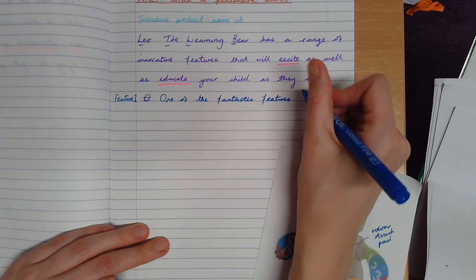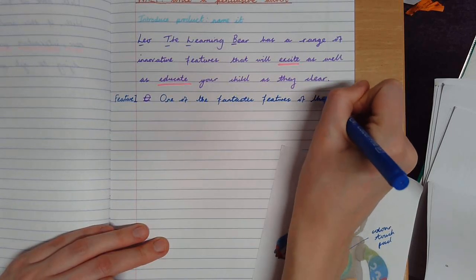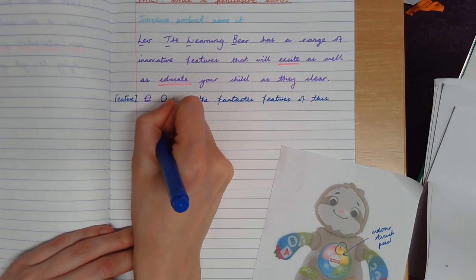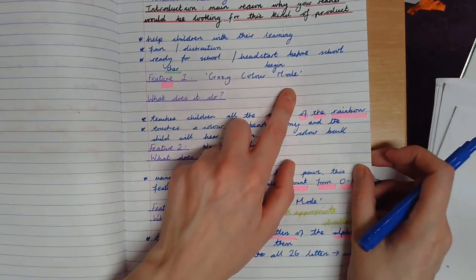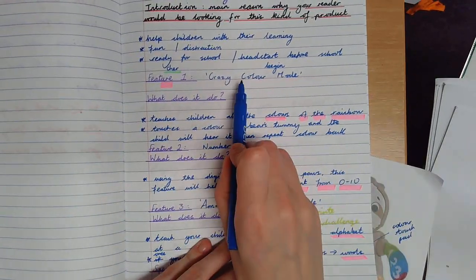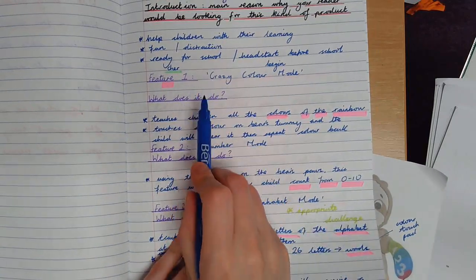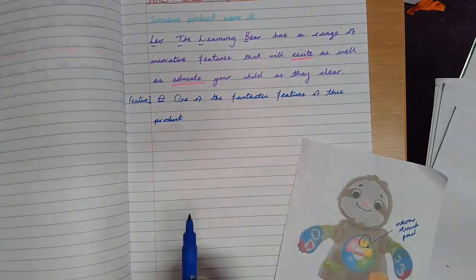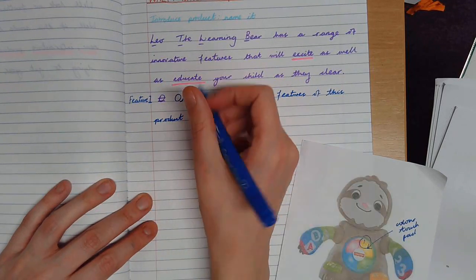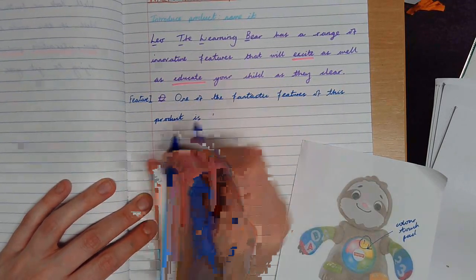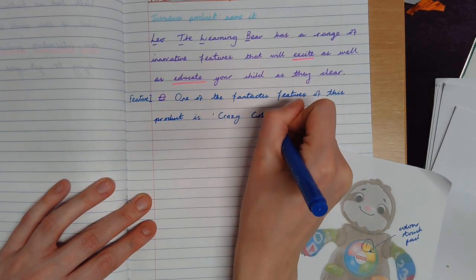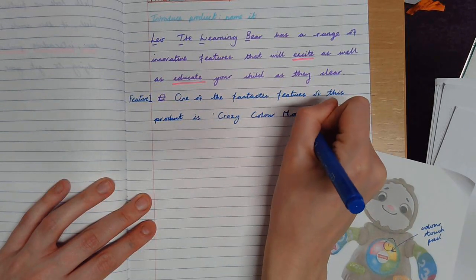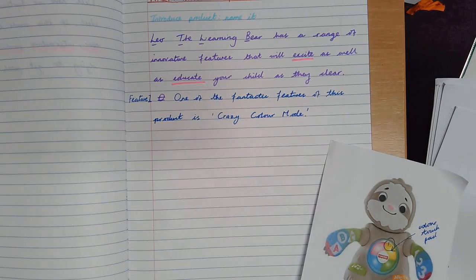One of the fantastic features of this product is, and if I flick back to my plan, I can see that my feature was called Crazy Colour Mode, with a capital letter for the beginning of each word. So, one of the fantastic features of this product is, open the quotation mark, Crazy Colour Mode. And I've remembered to use a capital letter for each of those words as well.